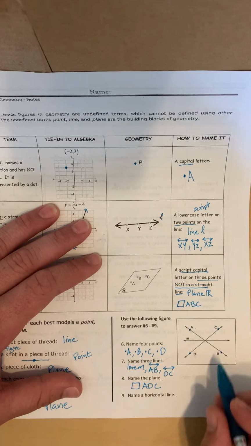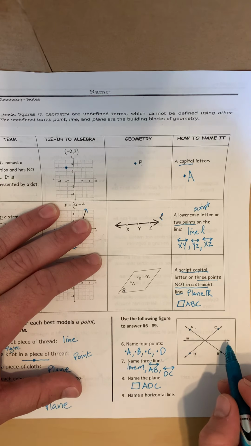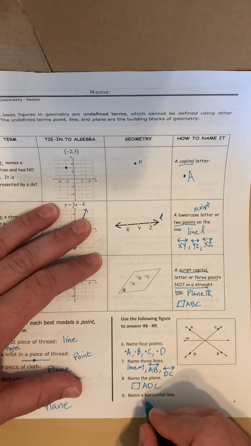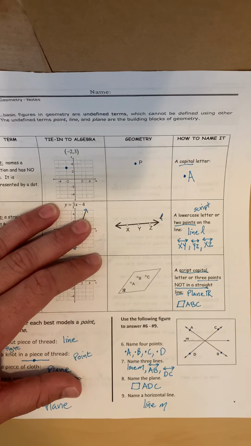And of course, a horizontal line here. Again, horizontal would be going straight across. Yes, that would have no slope there, all right? So that would just be line M, okay? All right? Okay.